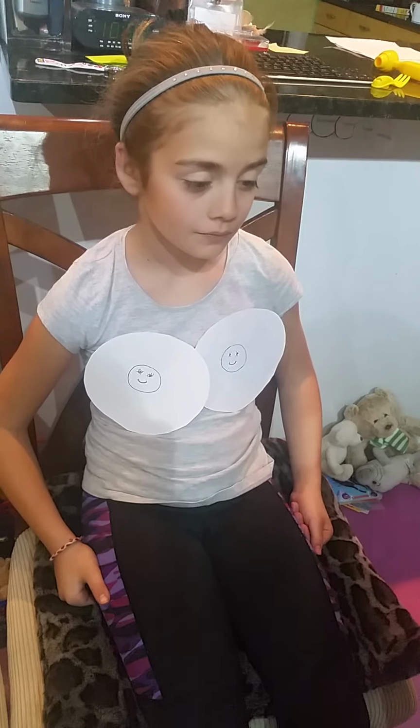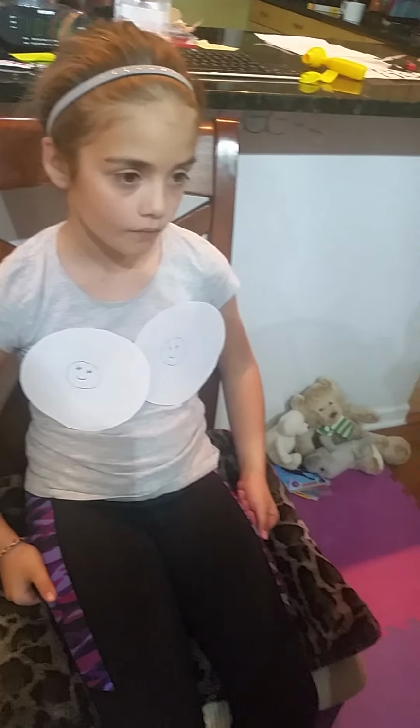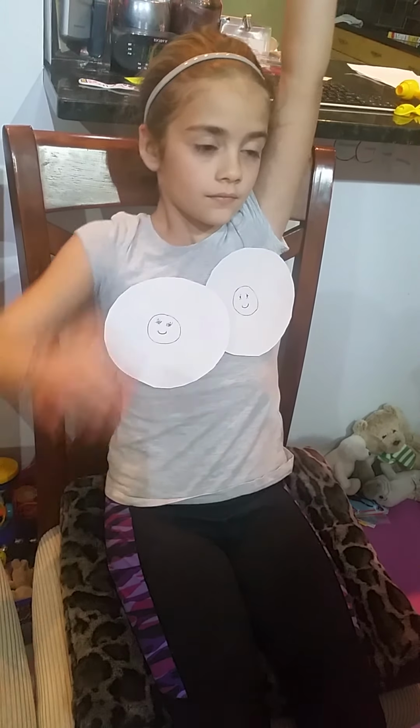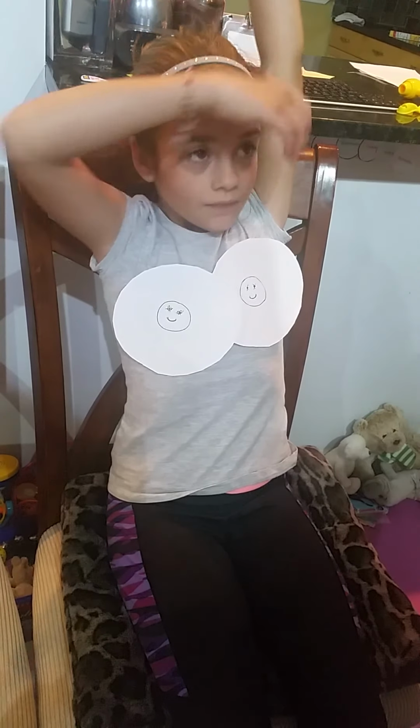The next thing I'm going to have the patient do is raise your arms up over your head, just one of the arms. We're going to inspect each breast, and then you're going to press your hands against the hips like this.